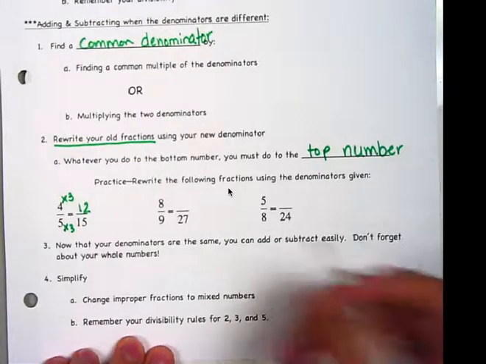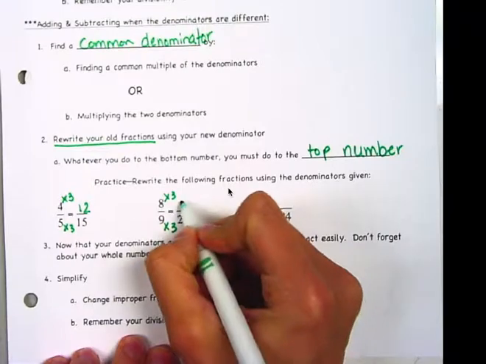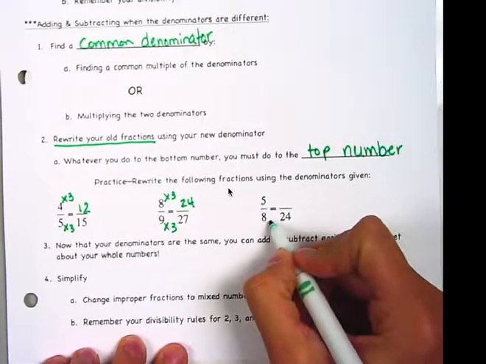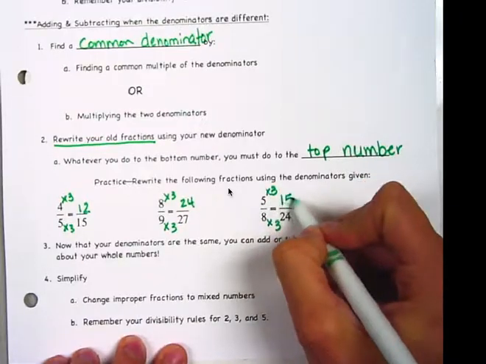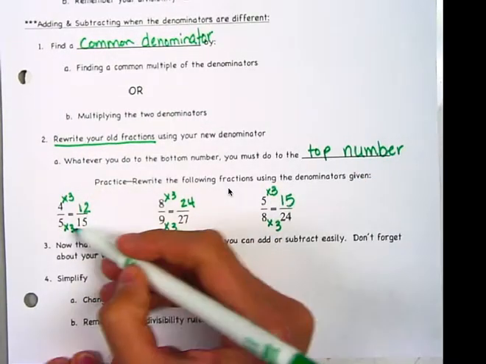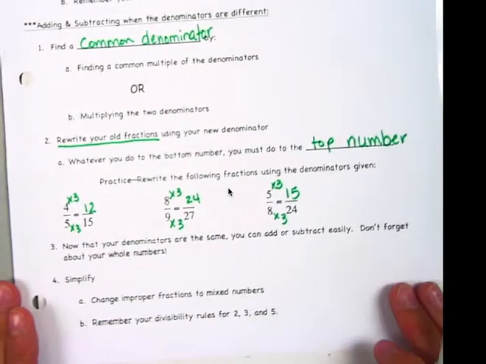Okay, so hopefully you've seen how to rewrite. You can see that 9 times 3 is 27. So 8 times 3 is 24. 8 times 3 is 24, so 5 times 3 is 15. So these are equivalent fractions because I've multiplied the numerator and denominator both by the exact same number.